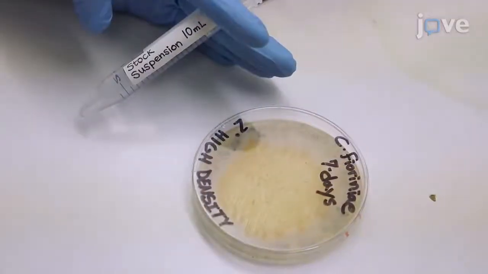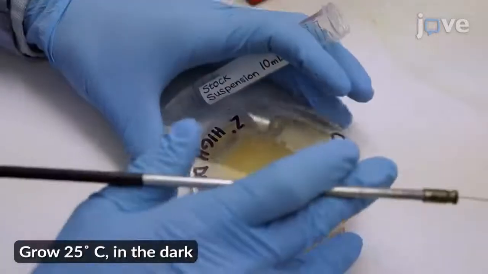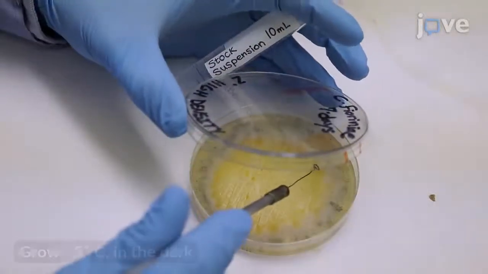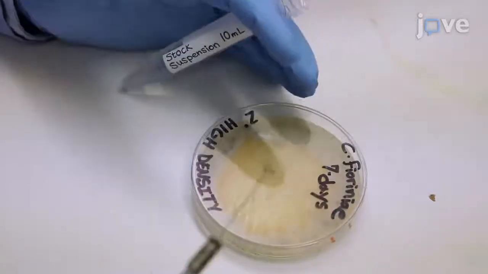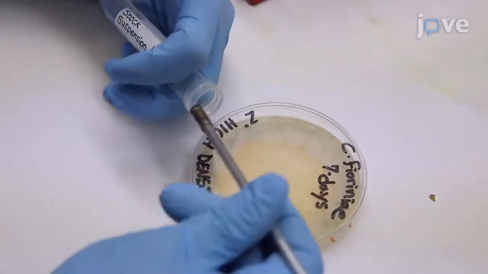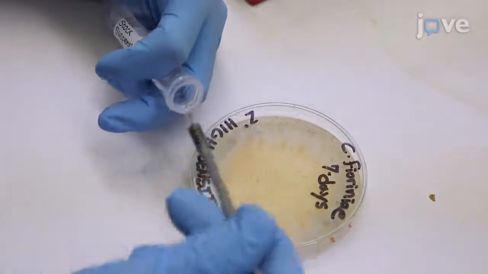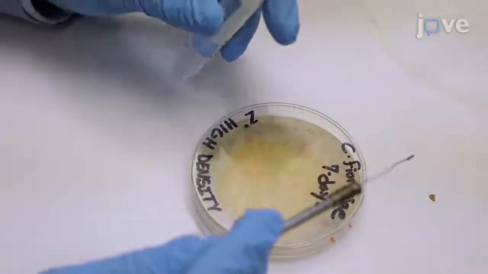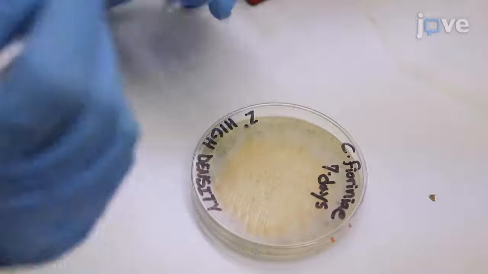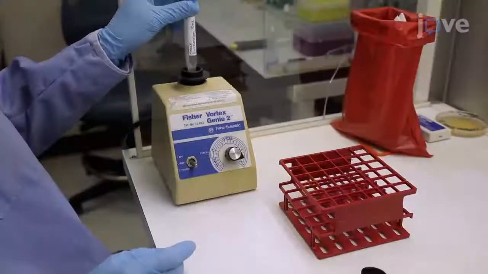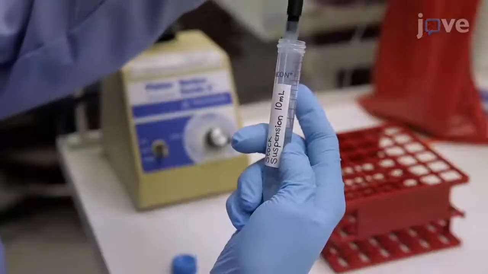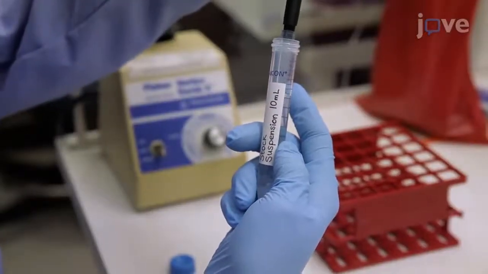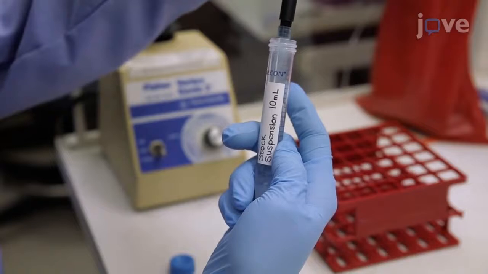After 7 days of growth, use a standard sterile loop to gather a small amount of conidia from the high-density culture by lightly touching the loop to the conidial mass. Stir this into a 15 ml centrifuge tube containing 10 ml of sterile deionized water. Vortex this sample for 10 seconds. Using a standard pipette, plunge up and down numerous times to further mix the sample.